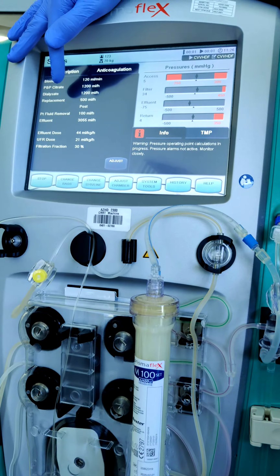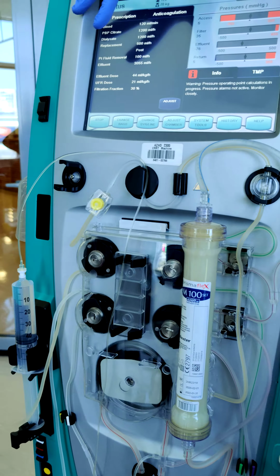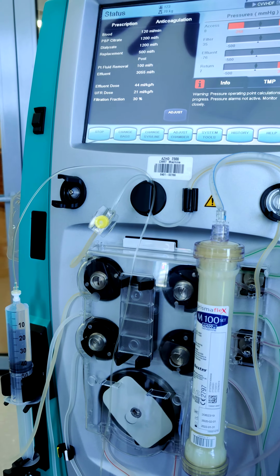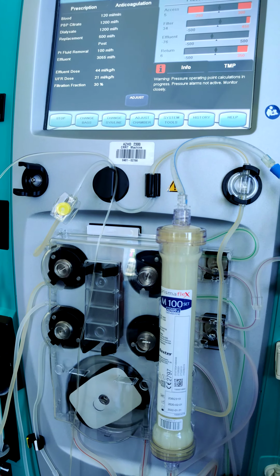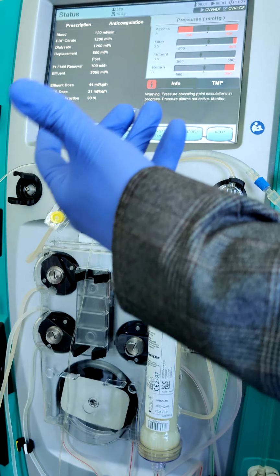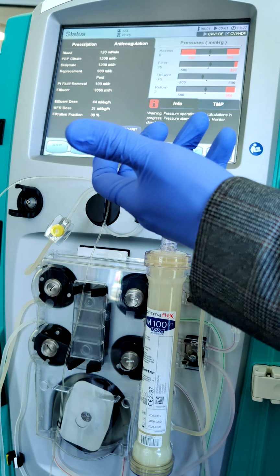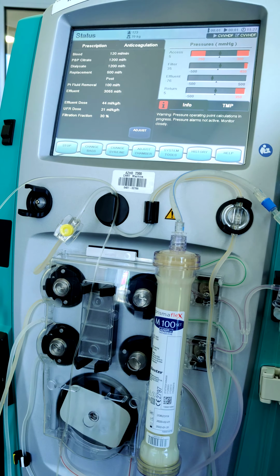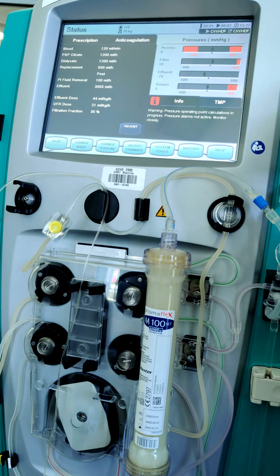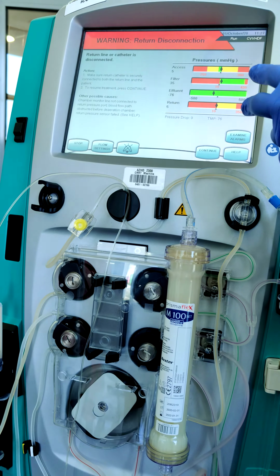The dialysate is calcium free, but the replacement is with calcium, with other composition. So if I'm increasing the replacement, that means I'm increasing the calcium. If you decrease the dialysate, you will decrease the bicarbonate, and the patient will be more acidotic. So I have to follow this dose. It seems I can't change.